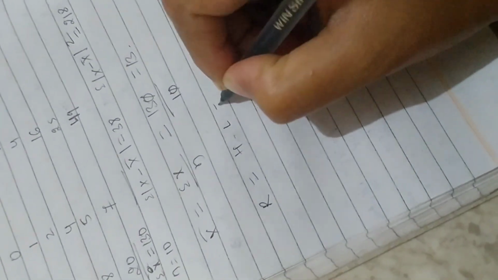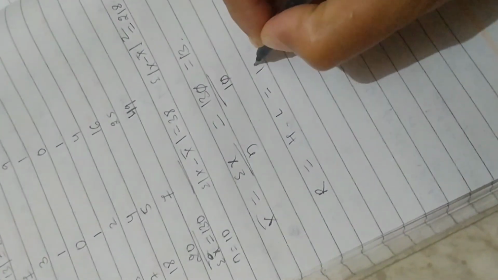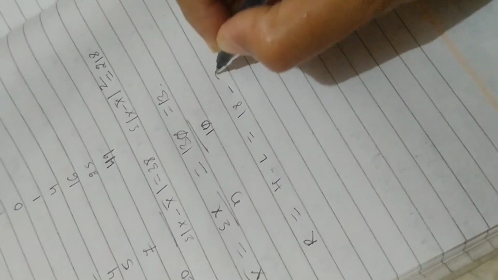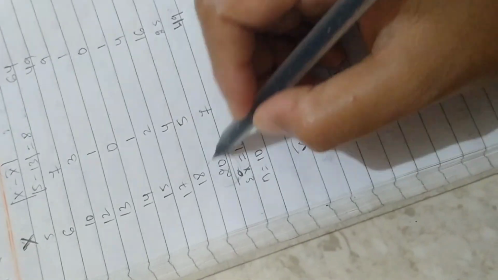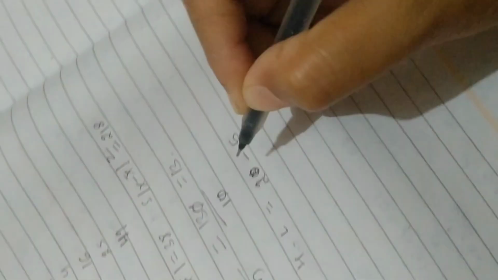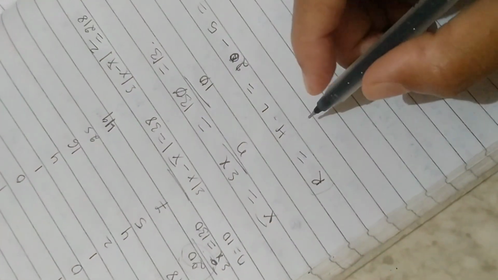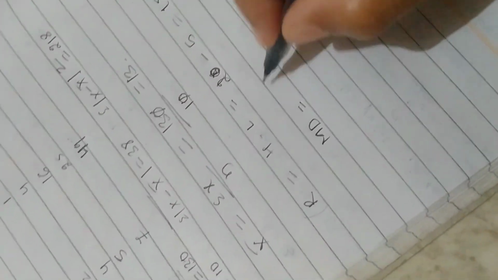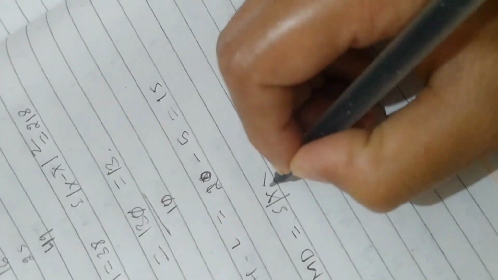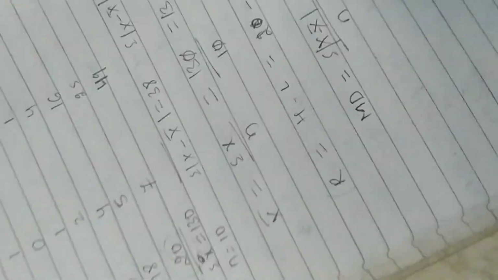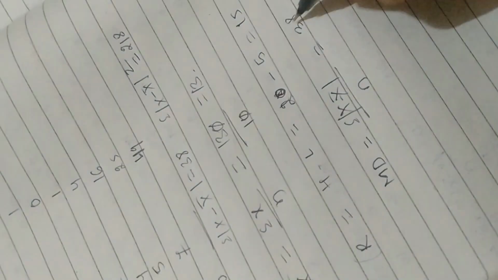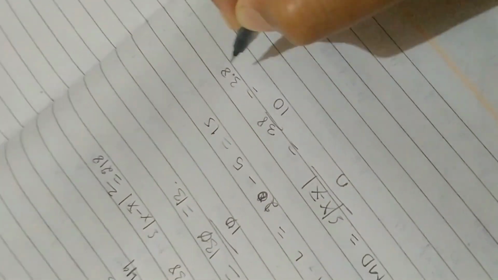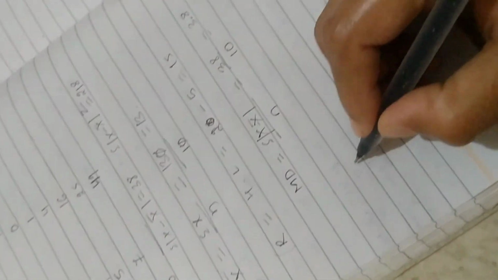So next we have to calculate the range: highest minus lowest. Sorry, the highest one is 20 here. So 20 minus 5, which is nothing but 15. This is our range. So next we have to calculate mean deviation. The formula is summation of x minus x bar divided by n. So we have 38 divided by 10, which is about 3.8.